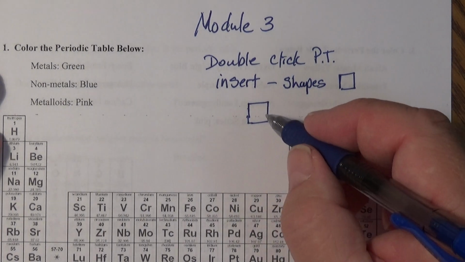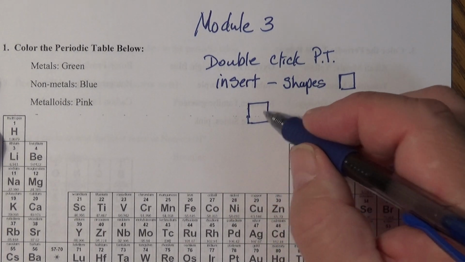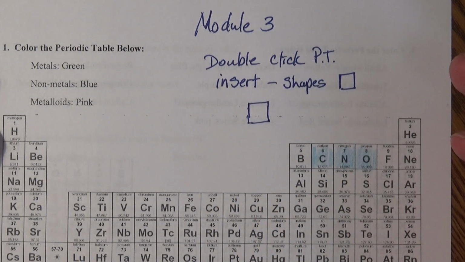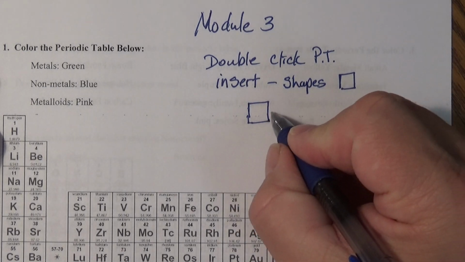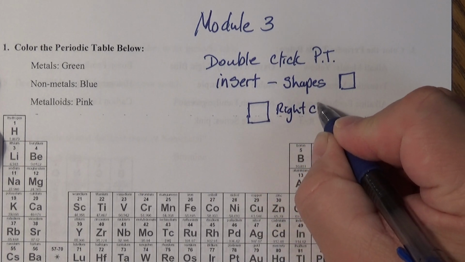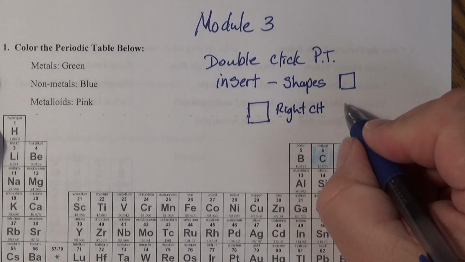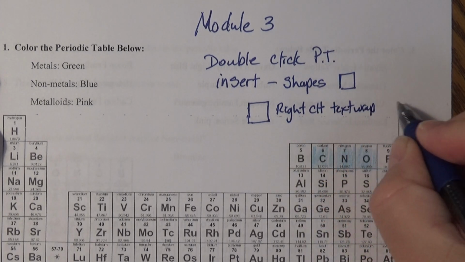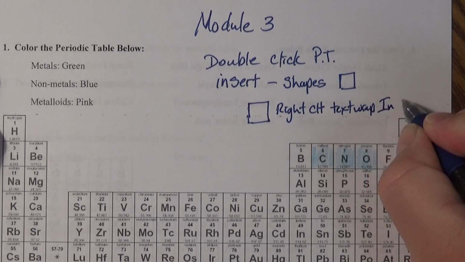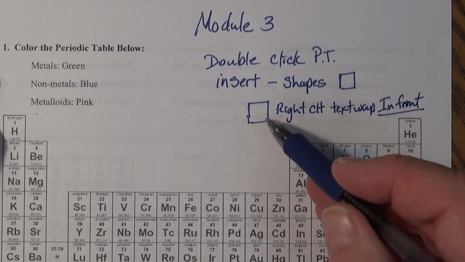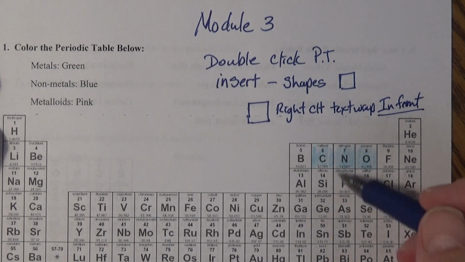Now you've got to be careful, because once you do that, this shape you just created is going to want to move everything out of the way from behind it. So the first thing you want to do is right click, and go to Text Wrap and make it in front. Put it in front of text, okay? Well, now it won't move everything around on the page, so you can drag this thing anywhere you want and it won't move anything else.